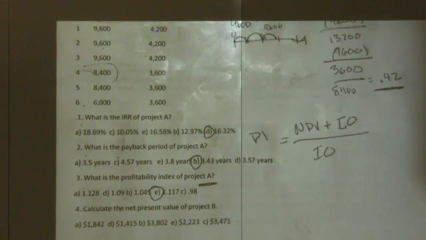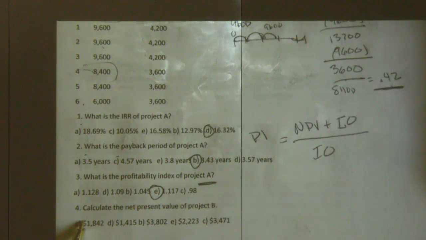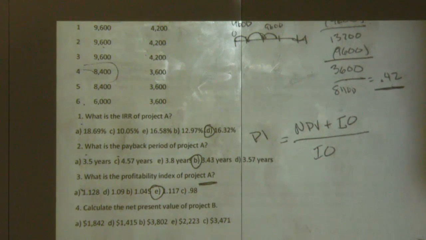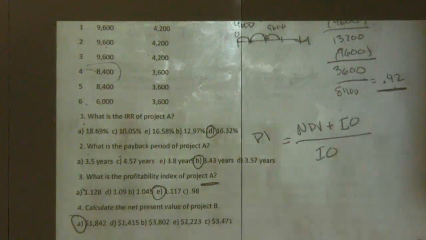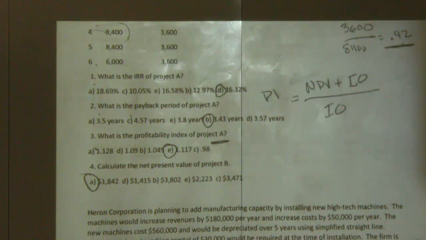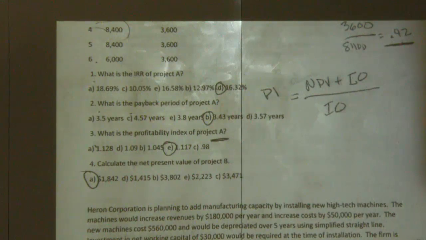Cool. Here, calculate net present value, which I kind of did. Just after you do the profitability index, be sure to clear your calculator. Do the cash flows button again, and you should get an NPV of 1842. Does that make sense? So pretty straightforward when it comes to that. Okay, so I'll give you guys a minute to write that stuff down.